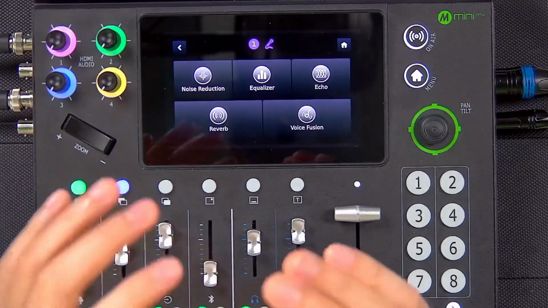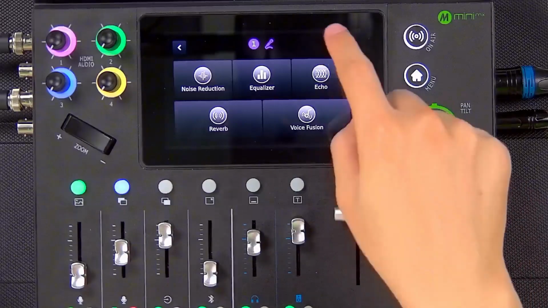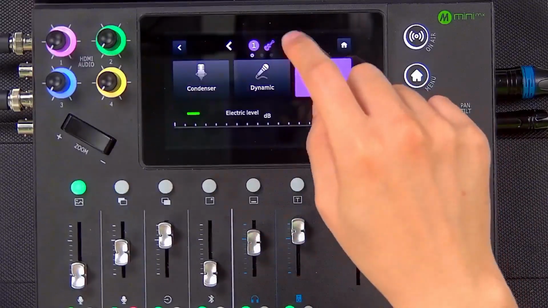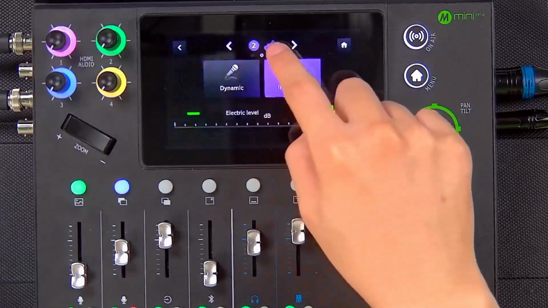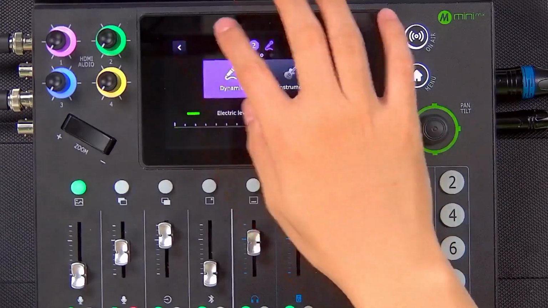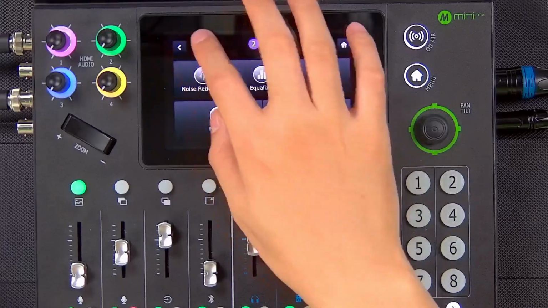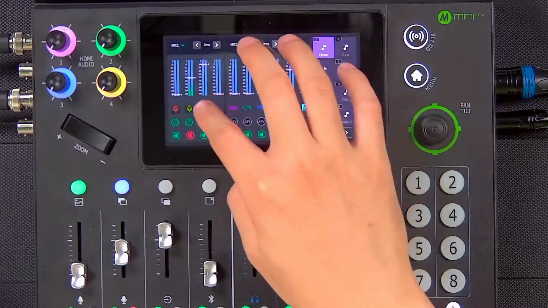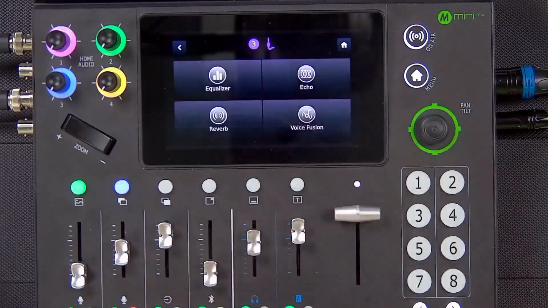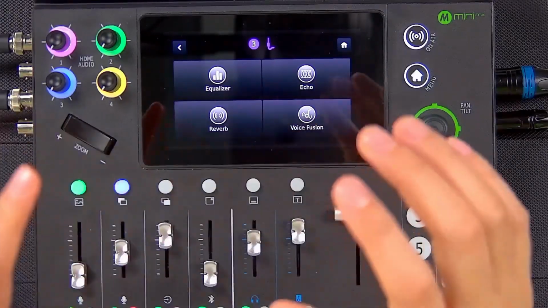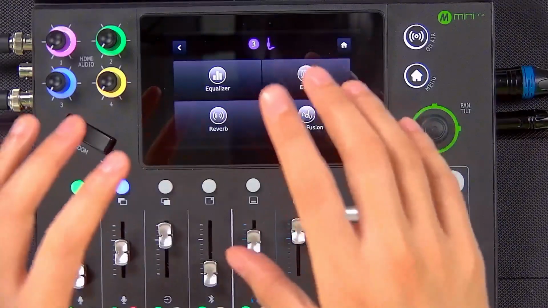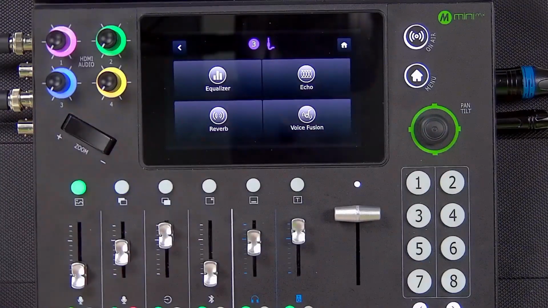Okay, so those 5 functions are available for both mic in 1 and also for mic in 2, and we can go here. Okay, and for line in, the noise reduction is not yet supported, but the other 4 functions, equalizer, echo, reverb, and voice fusion, are supported on line in.